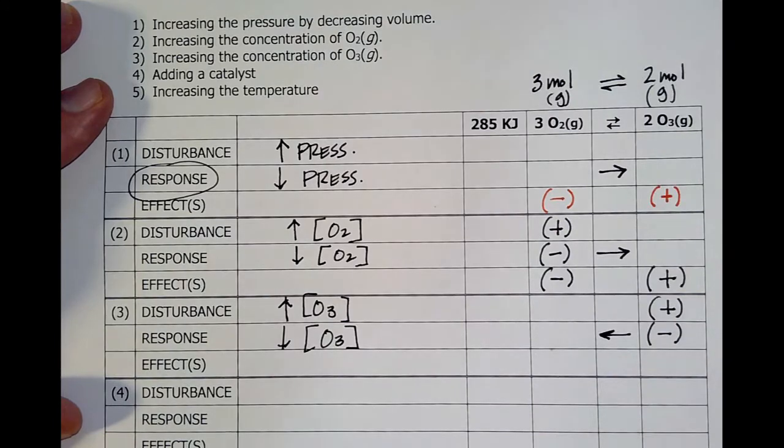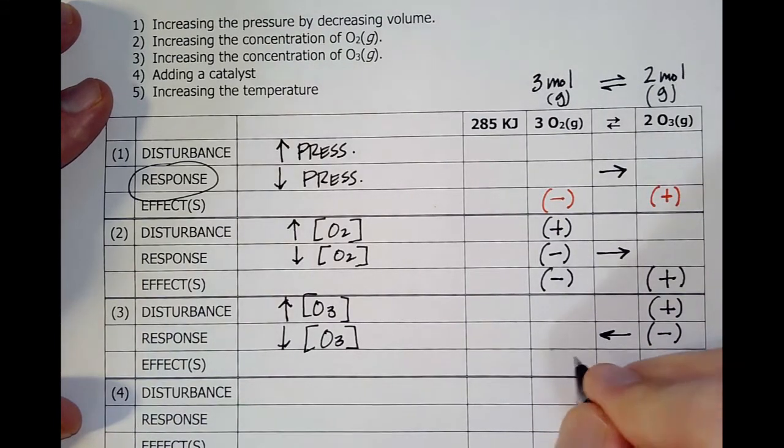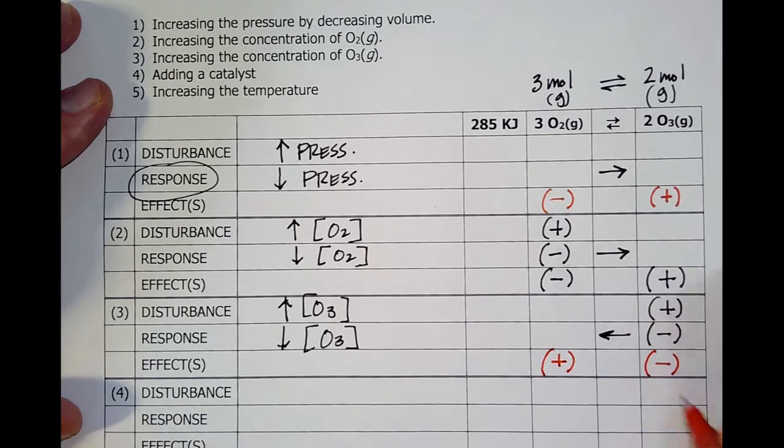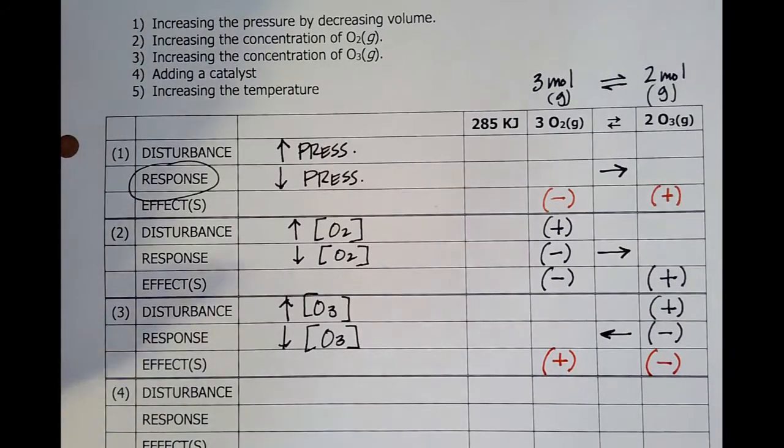Could run the reverse reaction. Now the collateral effect, oh, I should have done that in red. Plus, minus. Now we can do all this mathematically, but really the most interesting thing is just to see, when I disturb an equilibrium, what's the response? What can I expect more of? What can I expect less of?